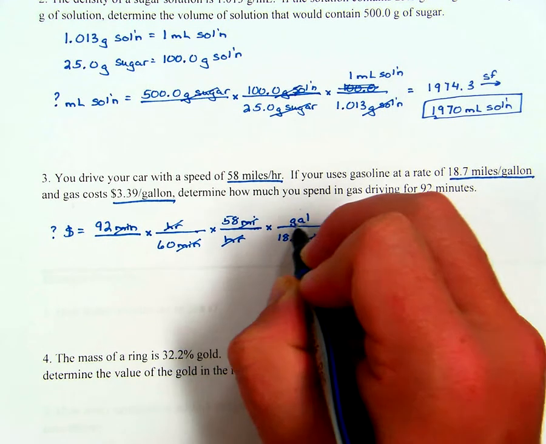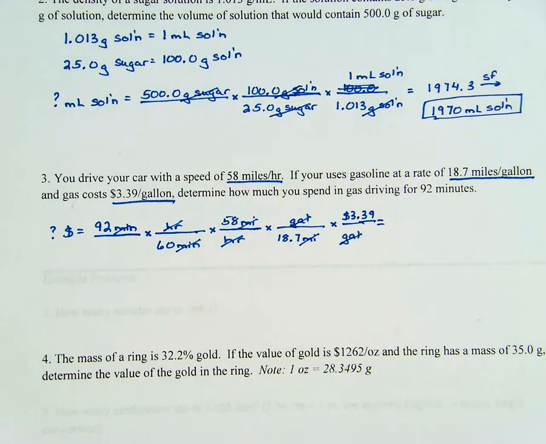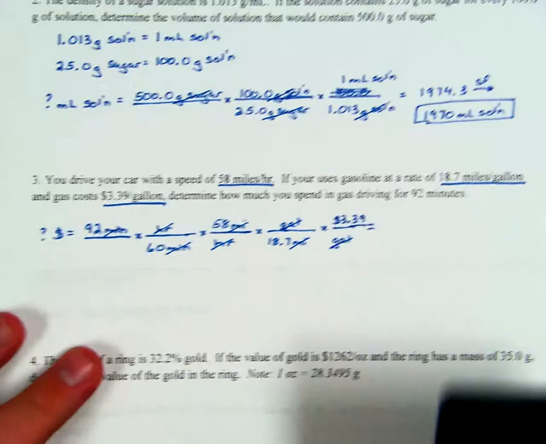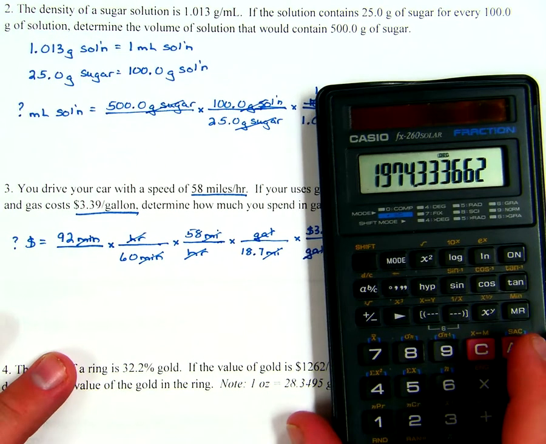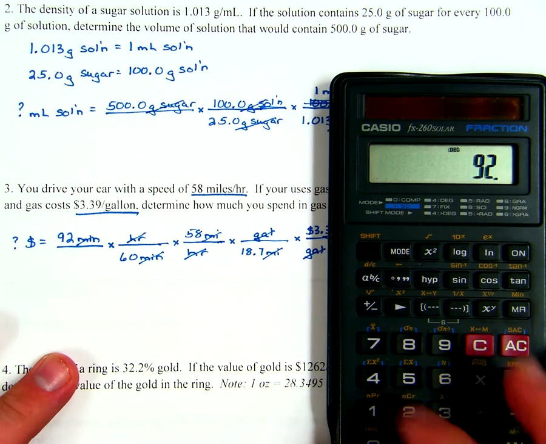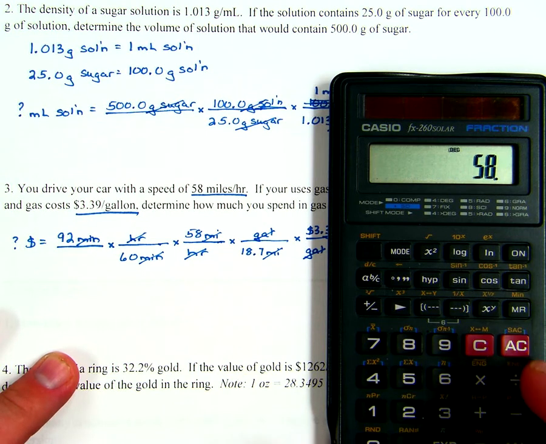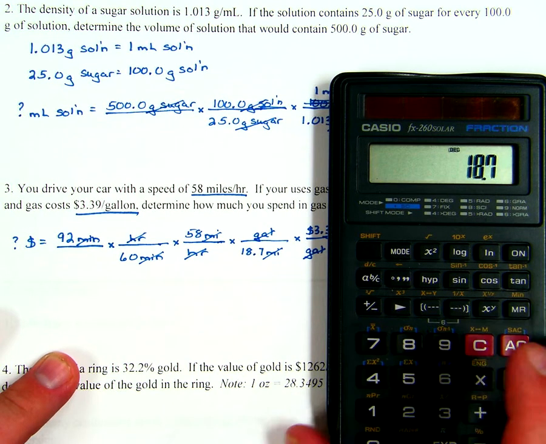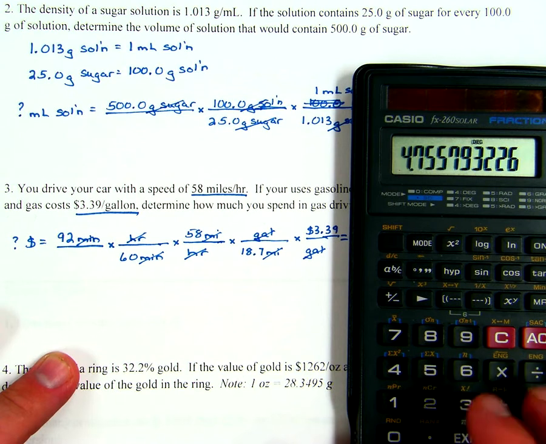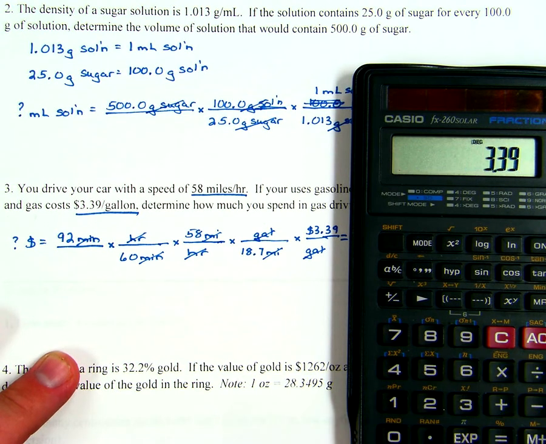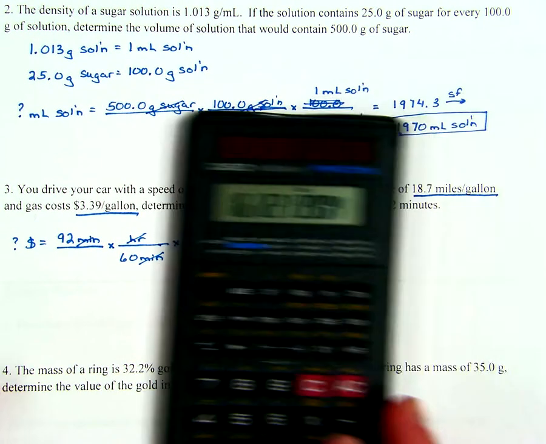Now we just need to plug it into our calculator. So when I plug this in, I am going to hit 92 divided by 60 times 58 divided by 18.7 times $3.39. My calculator tells me 16.122.